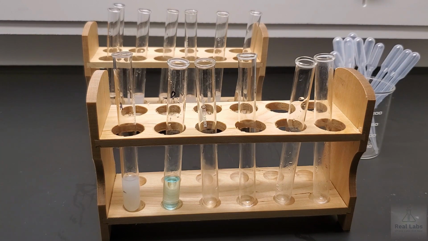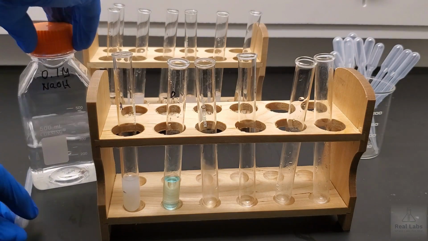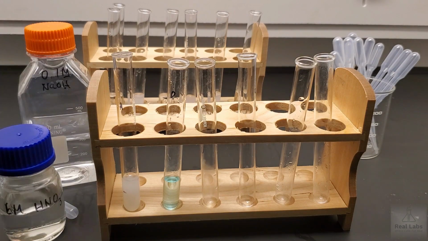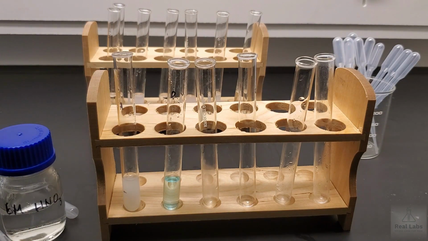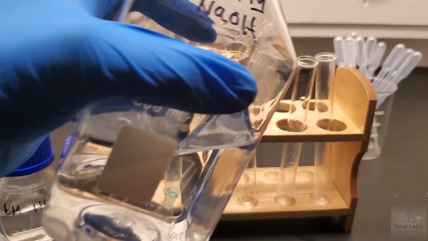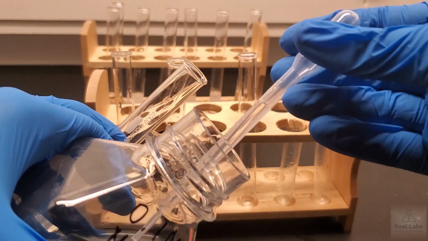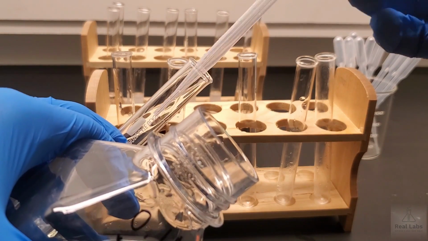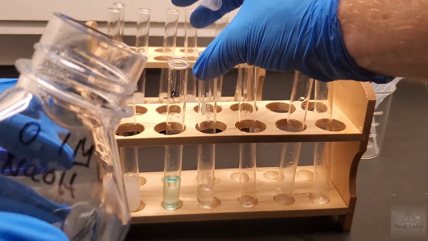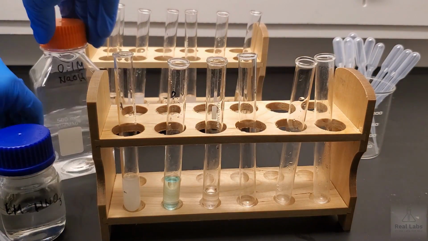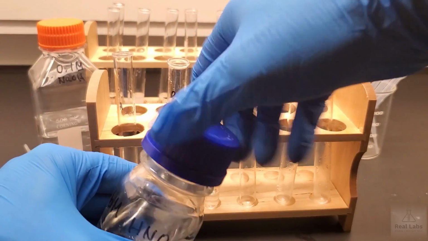Now we're going to add the 0.1 M sodium hydroxide to the 6 M nitric acid. So we already used the 0.1 M sodium hydroxide, and we're going to have a new reactant in the 6 M nitric acid. I'm going to get a new pipette for that. Since the nitric acid is that much stronger, we're going to add the sodium hydroxide first. And then we're going to add the nitric acid to it.